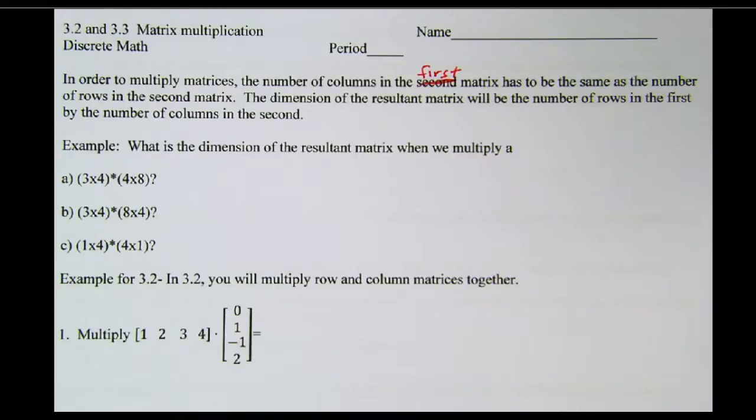So when we look at this, in order to multiply matrices, the number of columns in the first matrix has to be the same as the number of rows in the second matrix. The dimension of the resultant will be the number of rows in the first by the number of columns in the second.